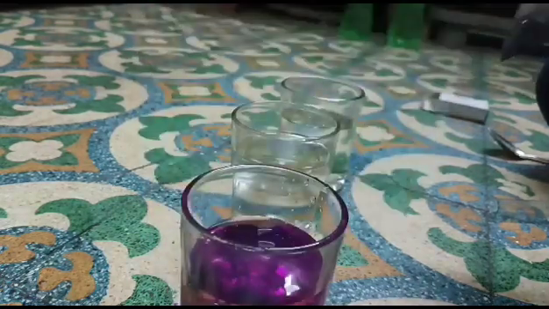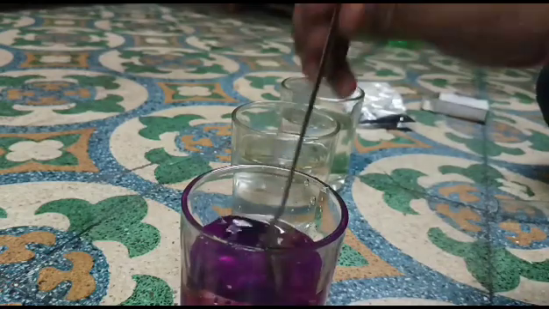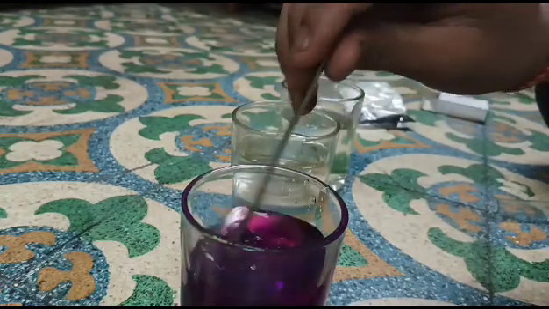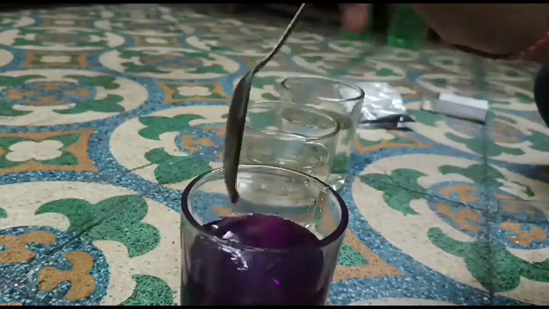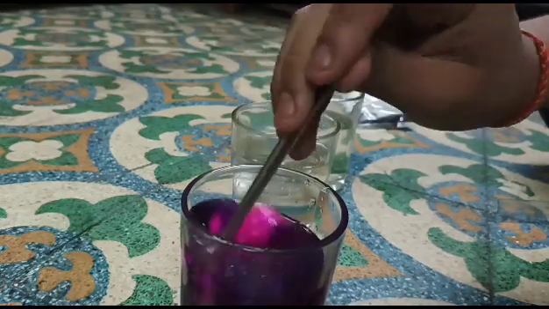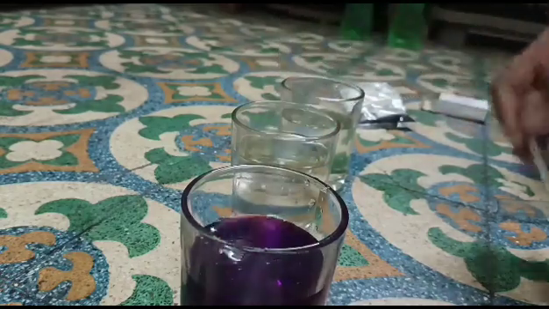Now stir it with the help of a spoon or anything else, a wooden stick, etc. Stir it properly. Now you can see this is the mixture of potassium permanganate and water, H2O.